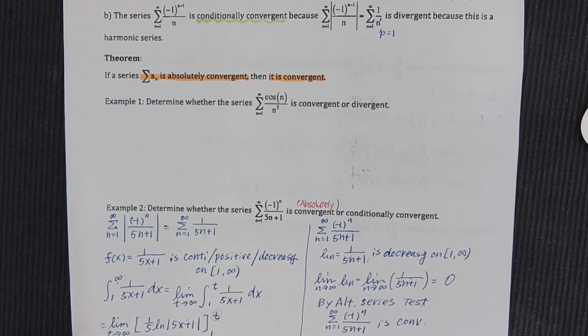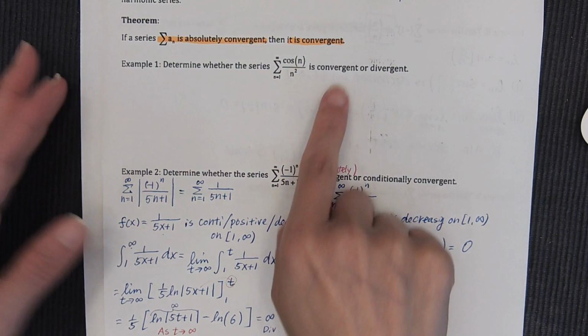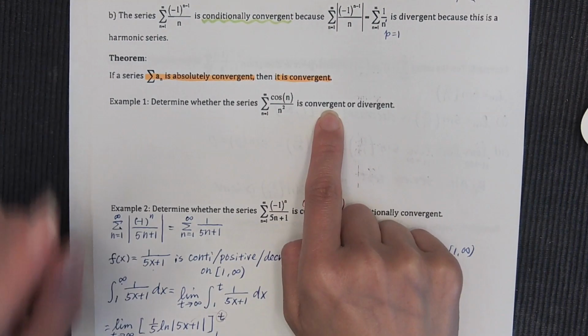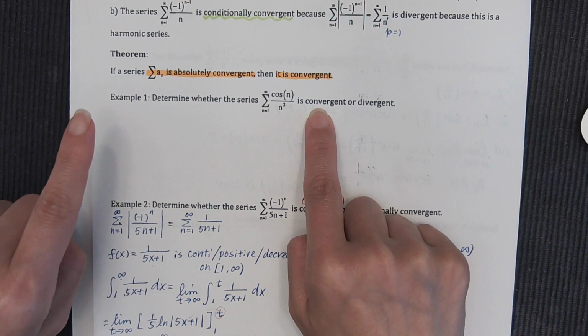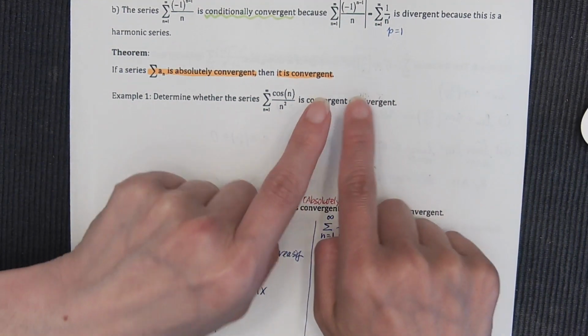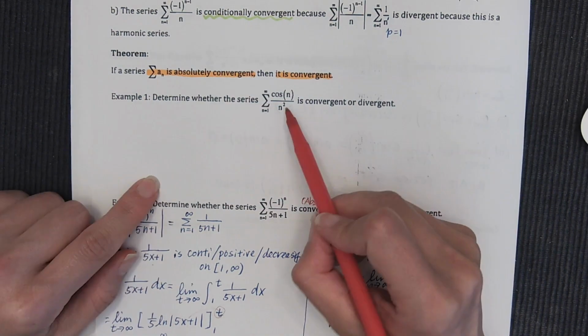You're welcome. I want to make sure of one more thing. Let's do this one. This question doesn't say convergent, conditionally convergent or absolutely convergent. It says exactly convergent or divergent. But at least what I know, think about this one.